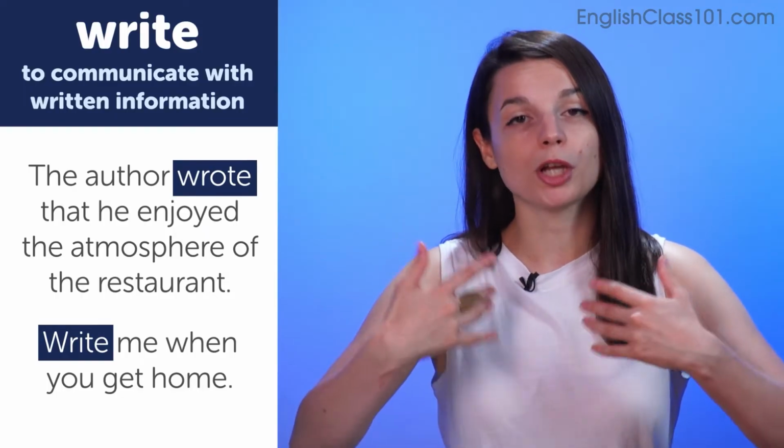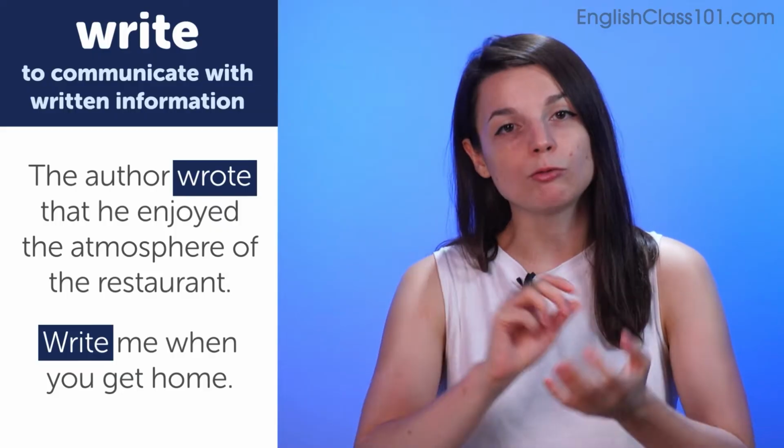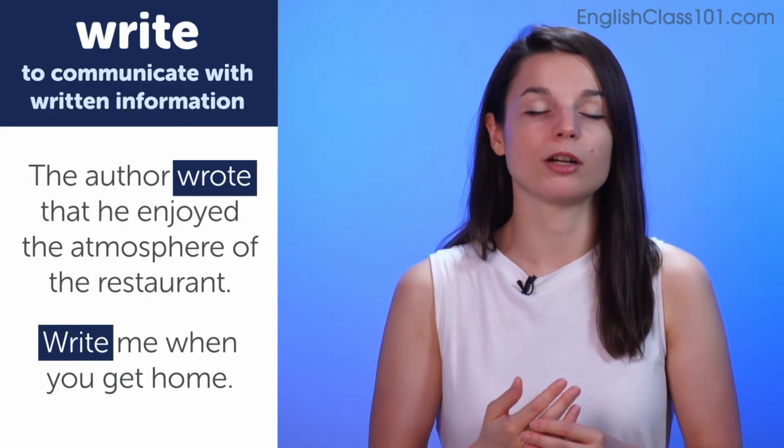The first example sentence, however, shows a modern-day example. The author wrote about the atmosphere in the restaurant. So that means the author communicated an idea in written form about the atmosphere of the restaurant.